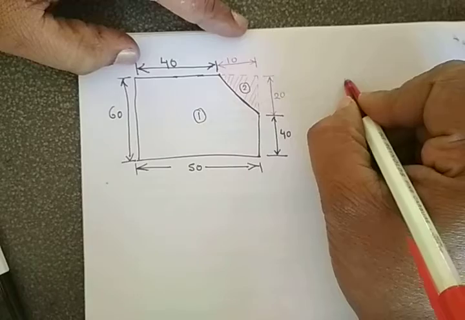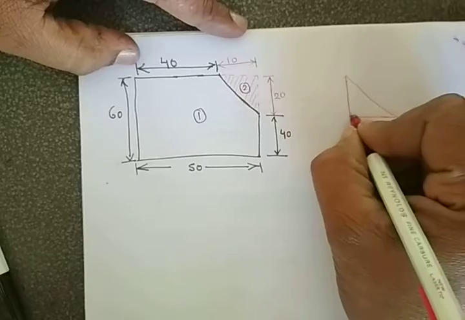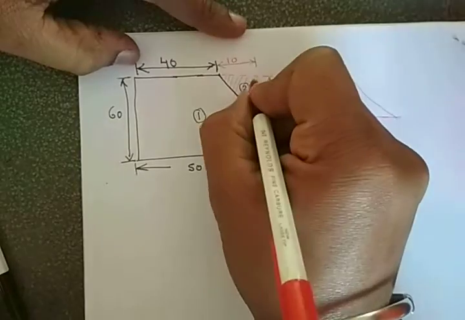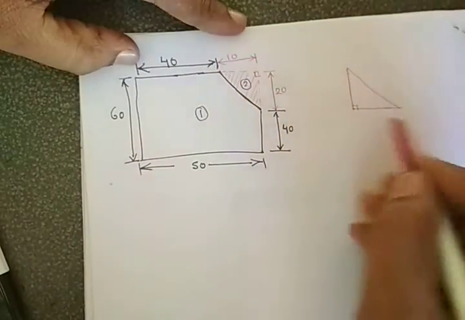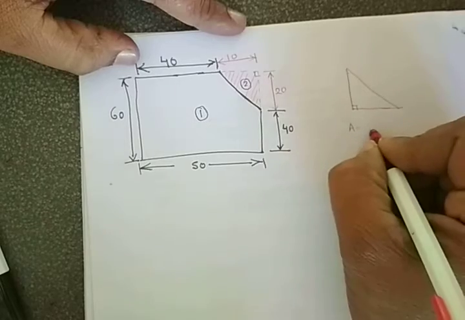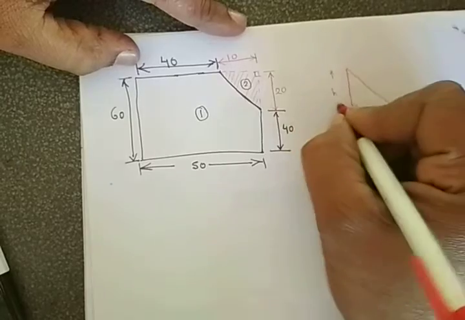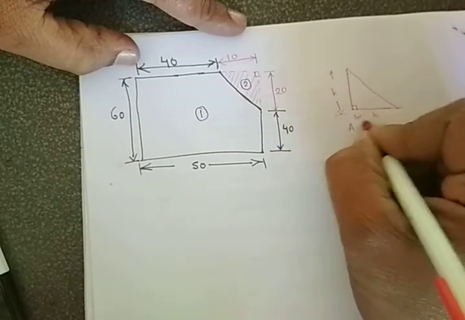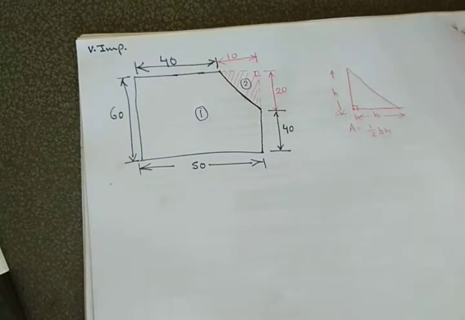In the last sum we have seen, if this is 90 degree, I'll take one right angle triangle here. Area of this triangle is half BH, where this is B and this is H. Then from the 90 degree, what is the CG of the triangle?